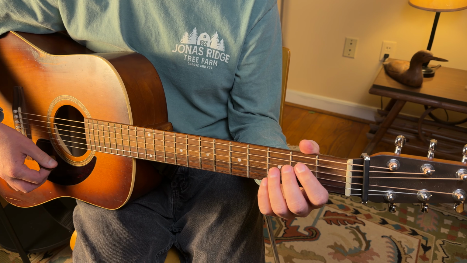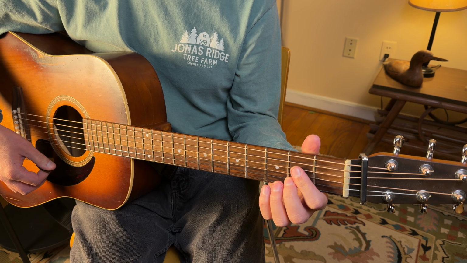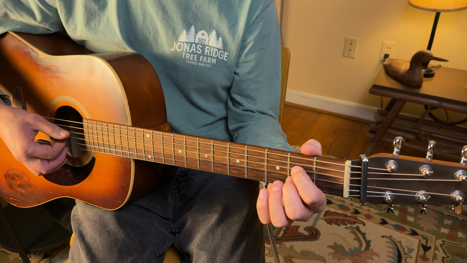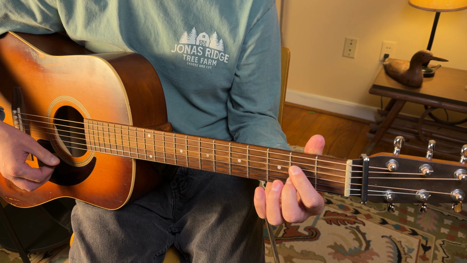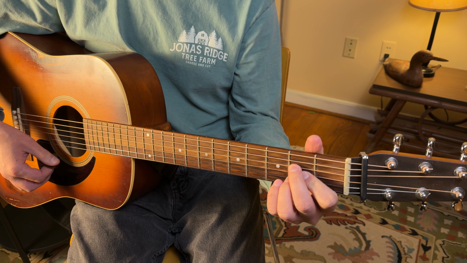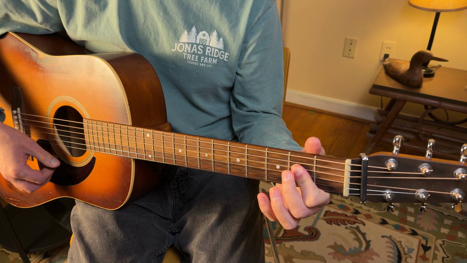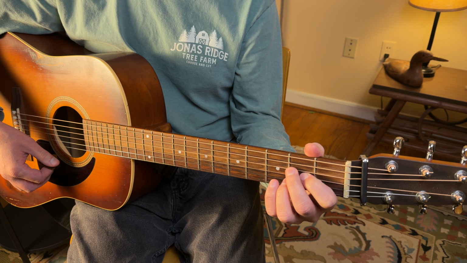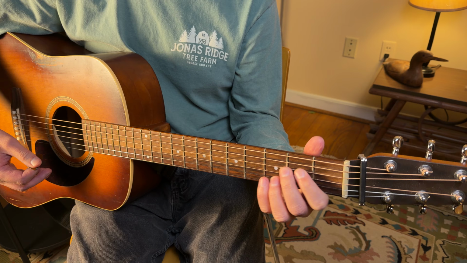The verse starts on A or A7. You can play either one. A lot of times I'll play A7 just because it's easier to get to, but A is also good. I'll play A in this case, and you'll see me switch my position for A. I'm weird like that.